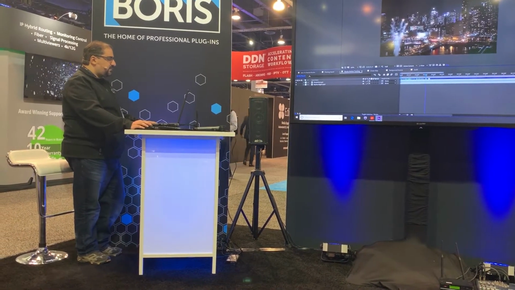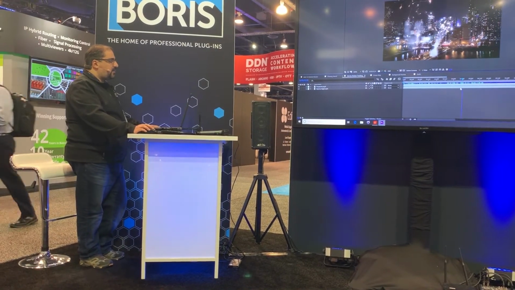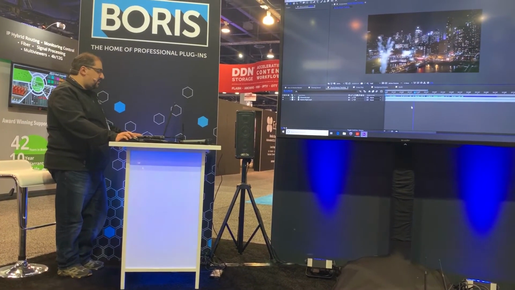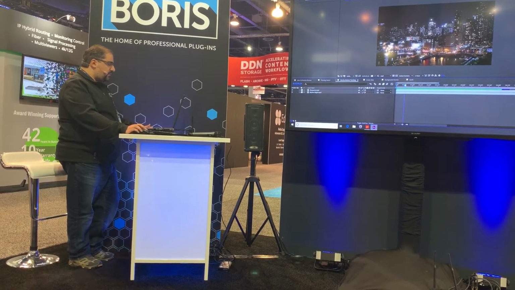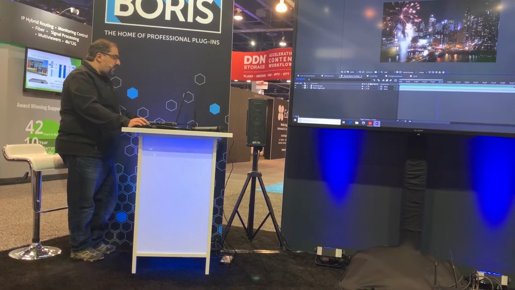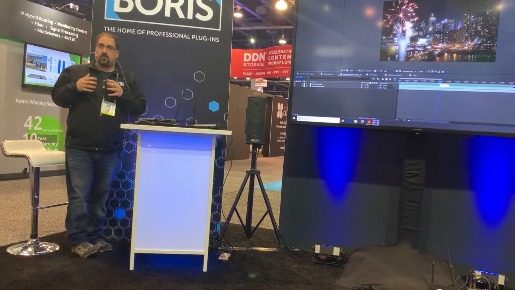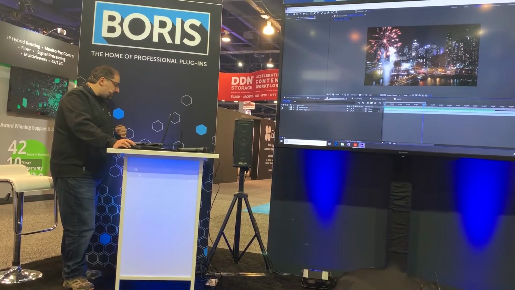clip here of a city, and you'll notice that as I pan across, all of my particle effects, all of the fireworks that we have here, they're staying stuck with the motion of the camera. So what I can do, and let me show you how I do this, because we're going to use Mocha to drive the location of all of our emitters.